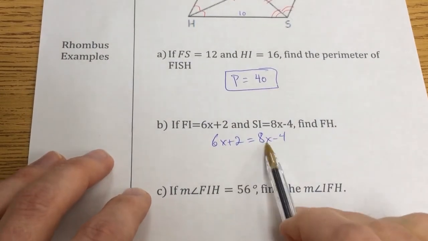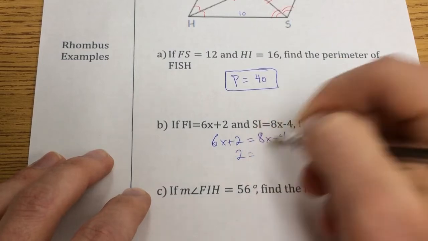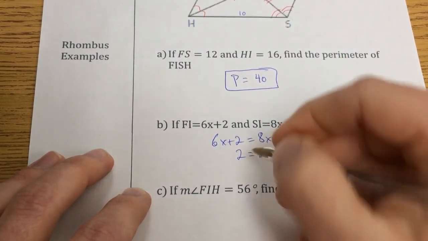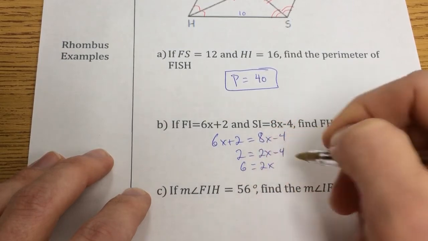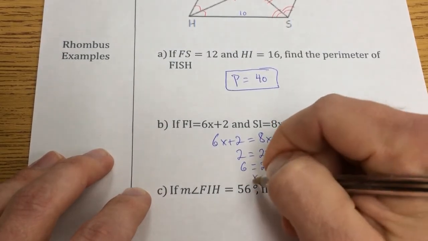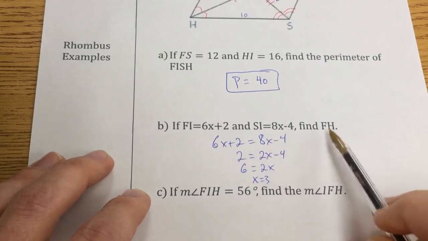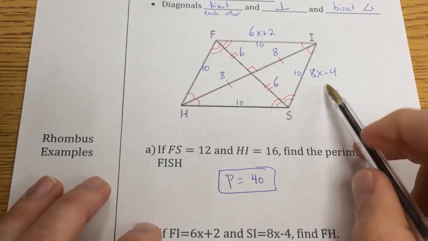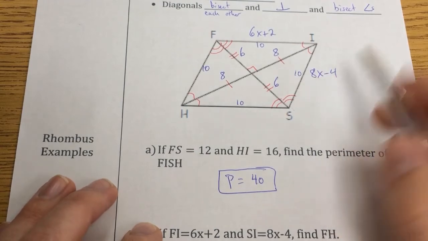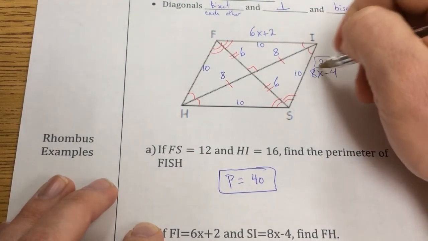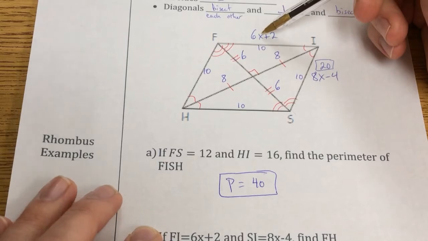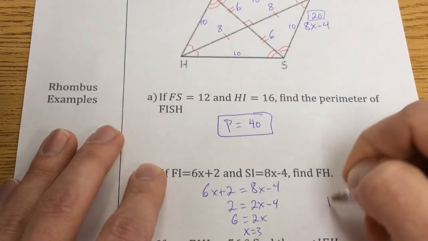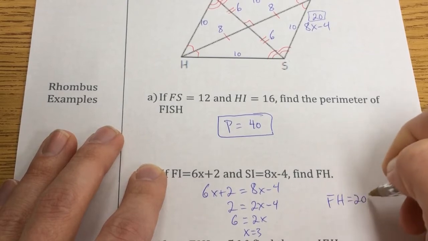If I subtract 6x over, it's gone from here. I have now 2x minus 4. If I add 4 to this side, I have 6 equals 2x. Now I divide by 2, so x is equal to 3. To find FH, plug that 3 back in for one of these x's. 8 times 3 is 24, minus 4 is 20. To double check that, 6 times 3 is 18, plus 2 is also 20, so I know I've done it correctly. Now FH will be equal to 20.